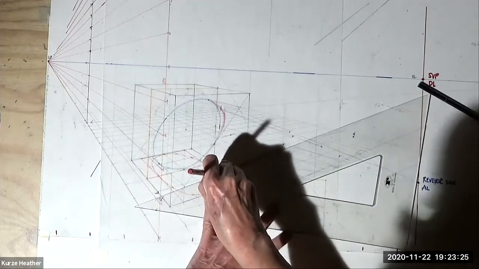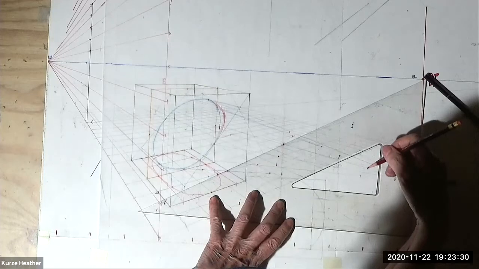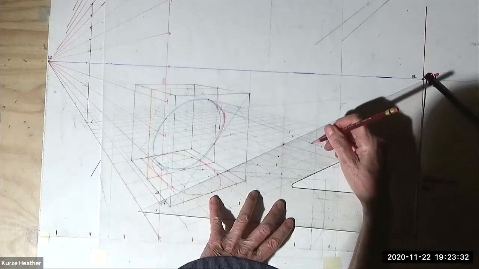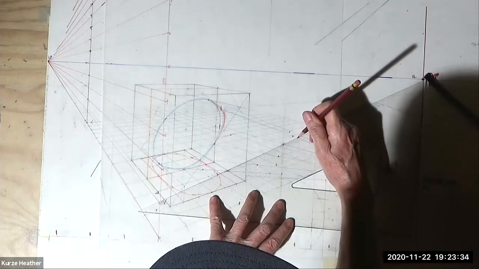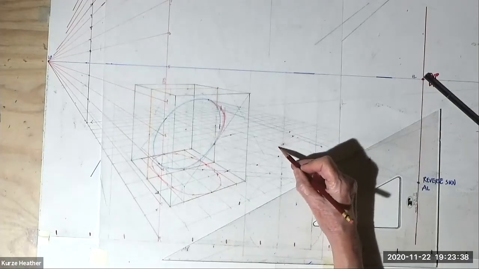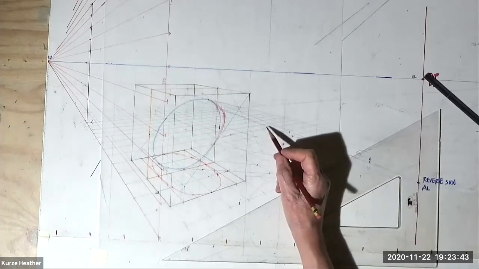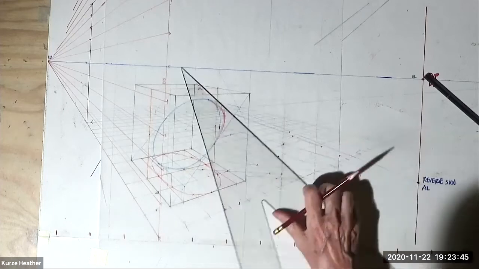There. This one here. Oh, now I'm getting something way over here. I'm going to just go over here. I'm not going to think about that anymore.